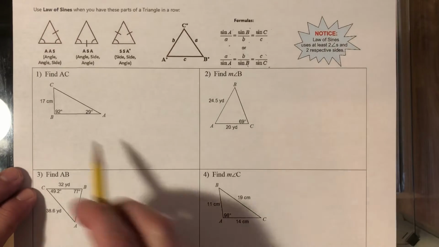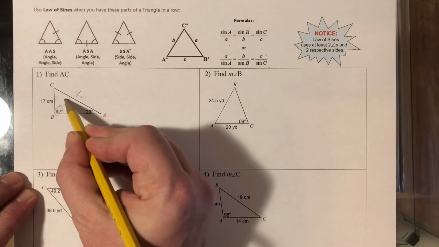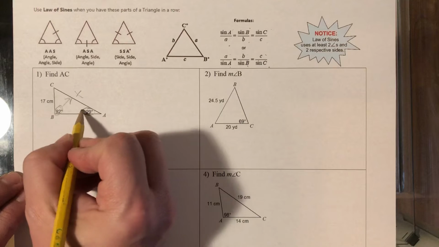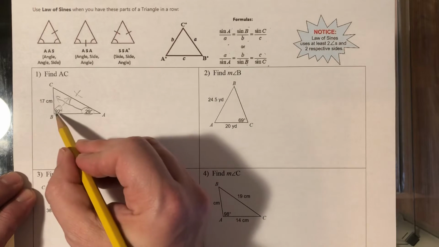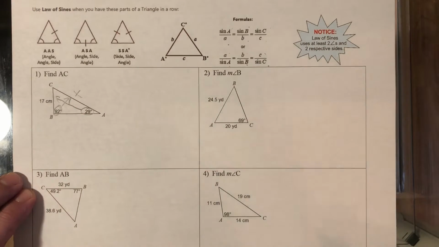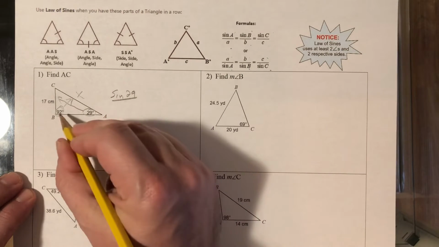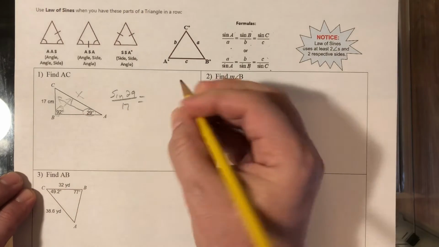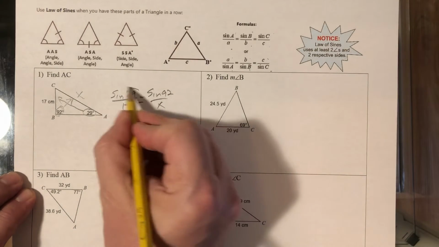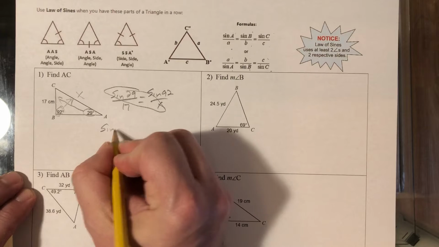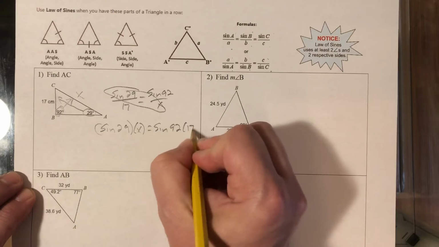For instance, if I look at this example right here where it says find AC, okay? Well, I've got this angle and I'm trying to solve for that side, and I've also been given this angle and I'm trying to solve for that side, okay? Well, I know that the sine of this angle over that side is equal to the sine of this angle over that side. So what I can do is I can say sine of 29 over 17 equals sine of 92 over x. Okay, guys? So there you're just going to do your cross multiplication. Sine of 29 times x equals sine of 92 times 17.